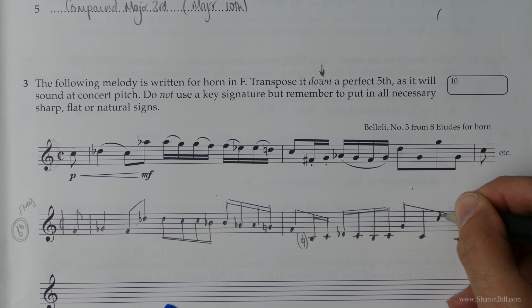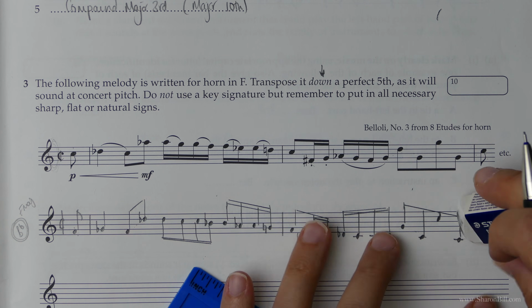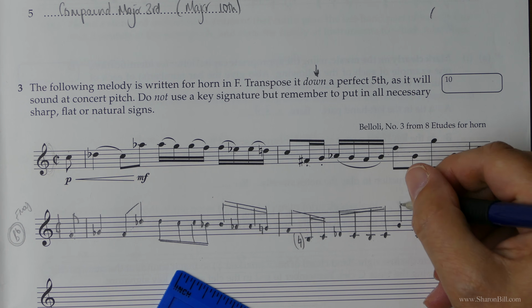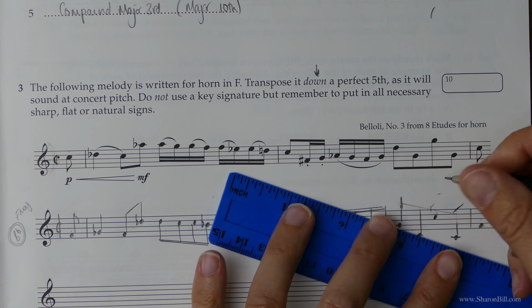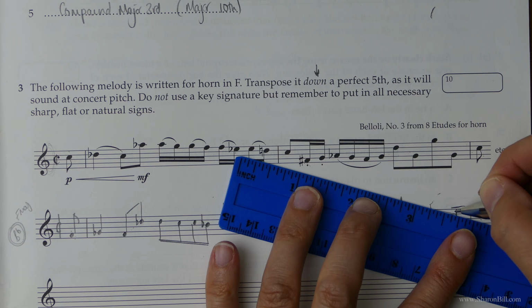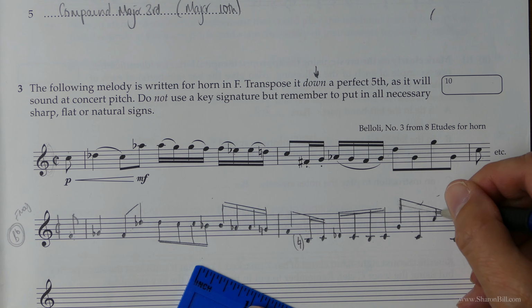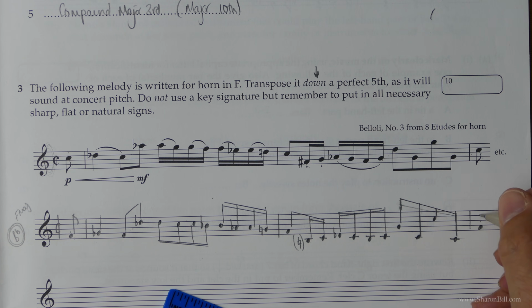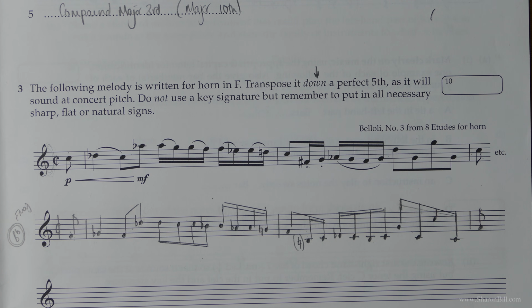Perhaps that's a bit too short. Shall I make that bit bigger? Give it at least a bit of a stem. There we go, and then there we go.